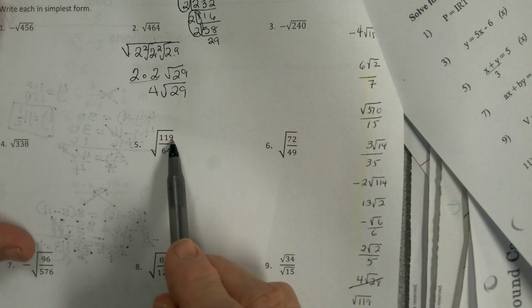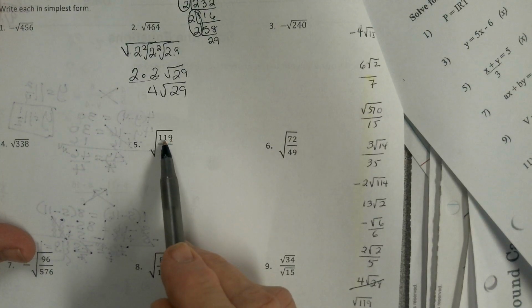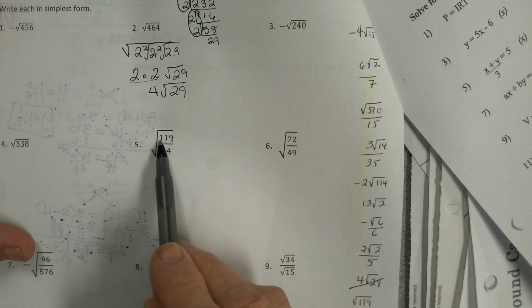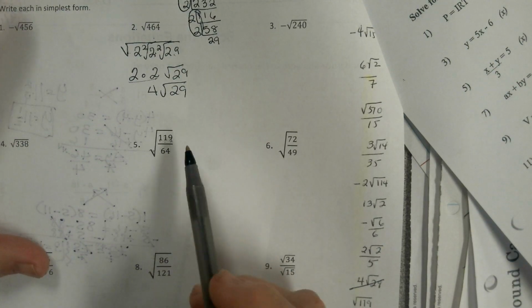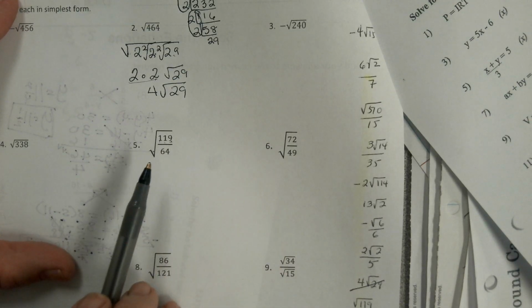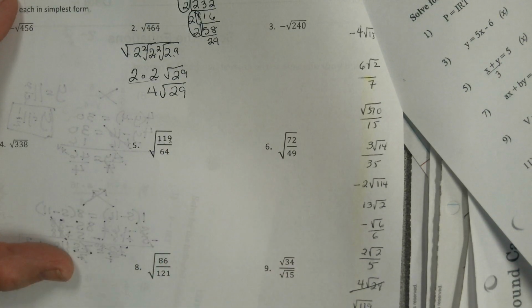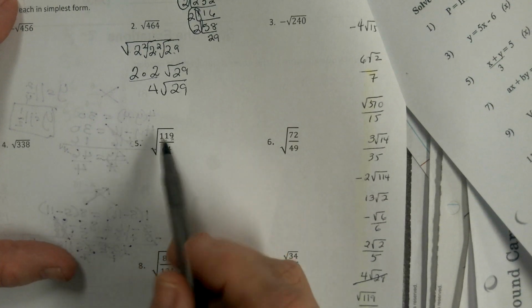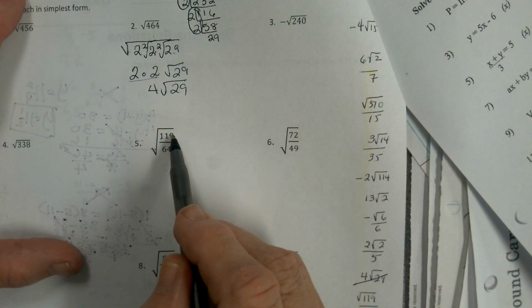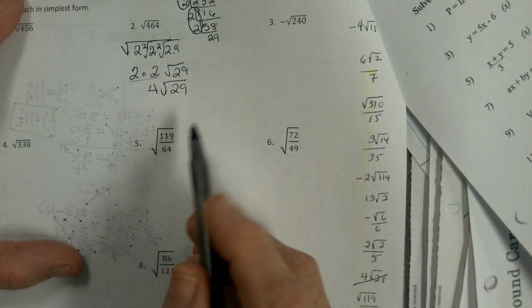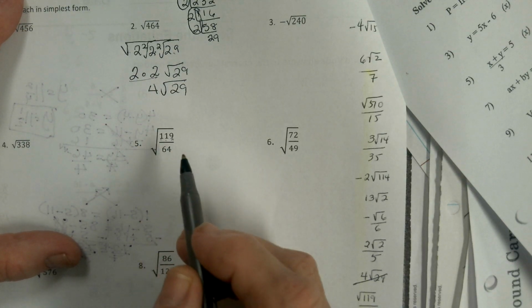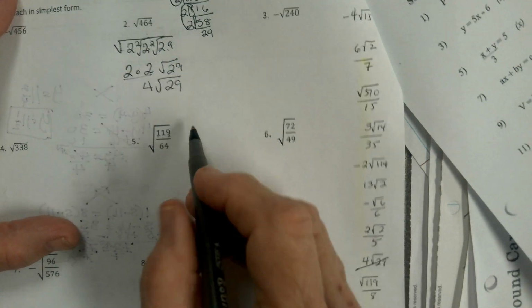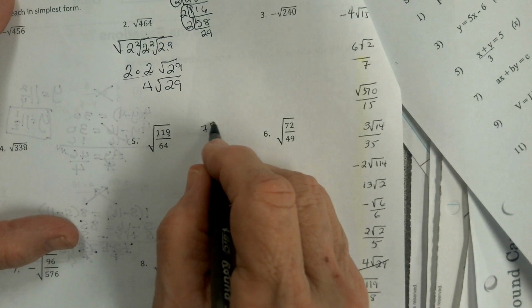So this one is 9 plus 1 is 10, plus 1 is 11. So that rule, if that were a 12, 3 would go into it, but it doesn't. So I'm going to see, can I reduce this in any way? I don't think it has anything that goes into it. So I could try 7. 7 does go into it.